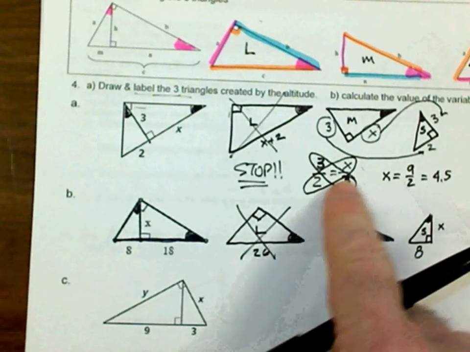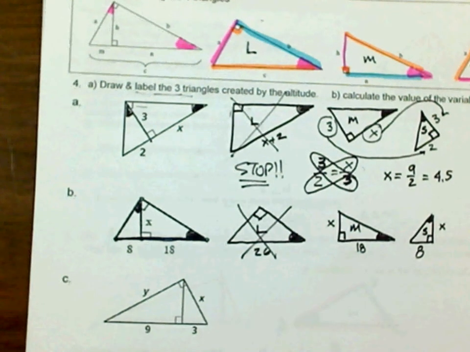And I'm going to stop right here and we'll continue on later.